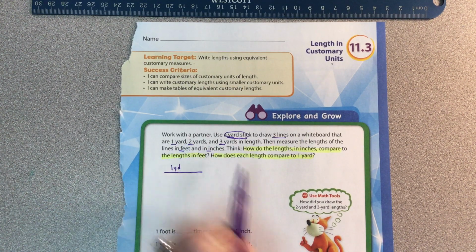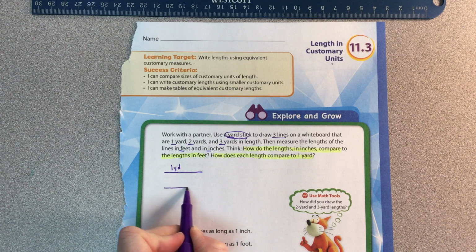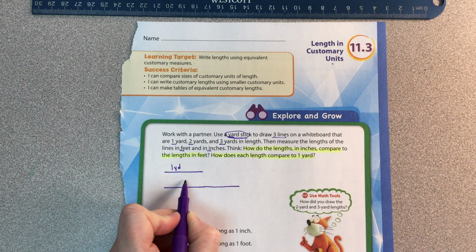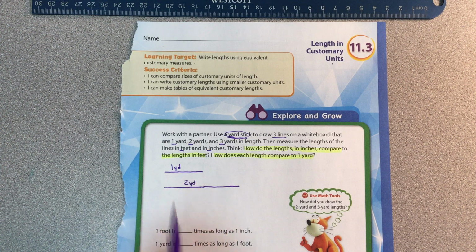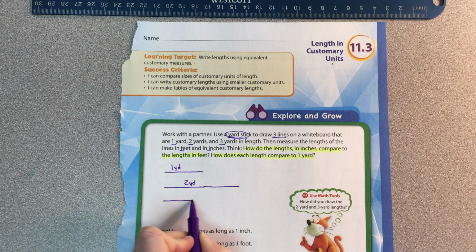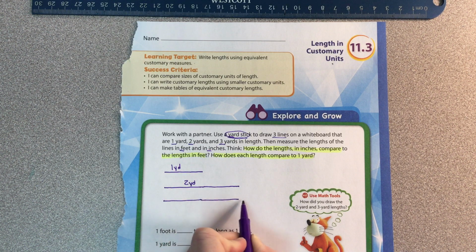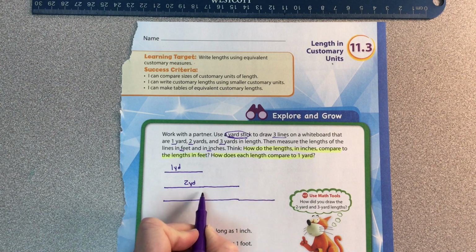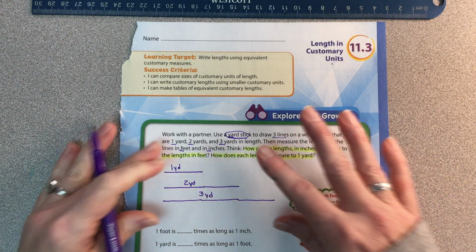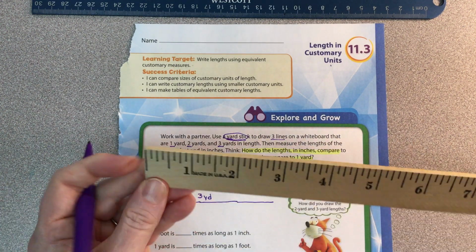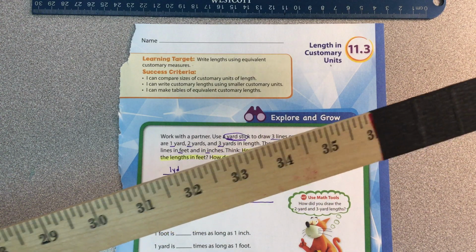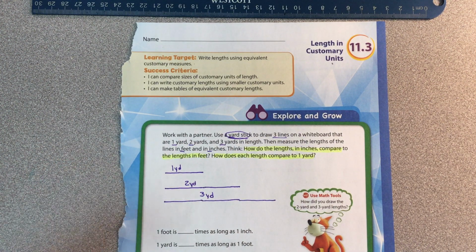Now I need 2 yards, so I'm going to have 2 lengths that are similar, 2 yards, and then 3 yards. Now, imagine that on our whiteboard, but the length is the length of this whole stick 1 time, 2 times, and 3 times.